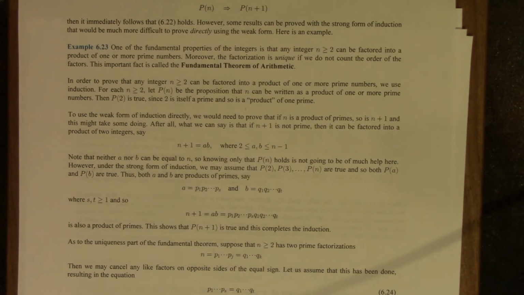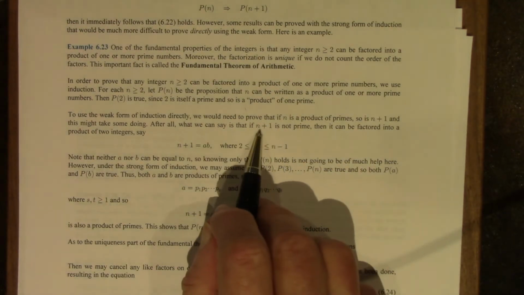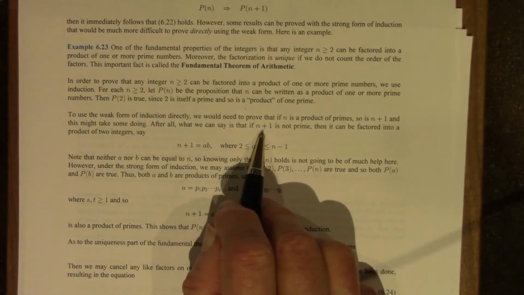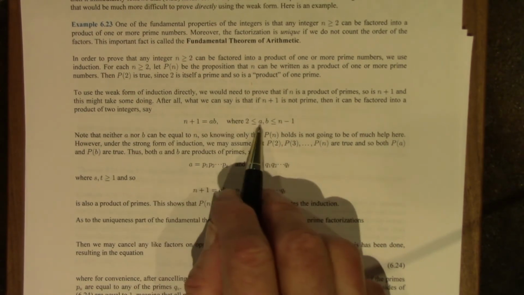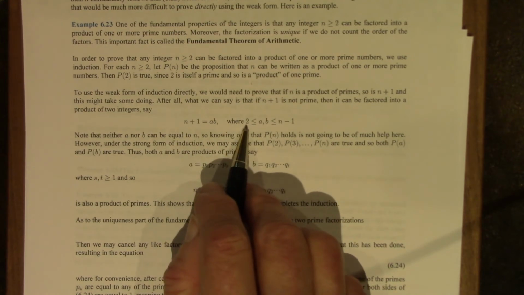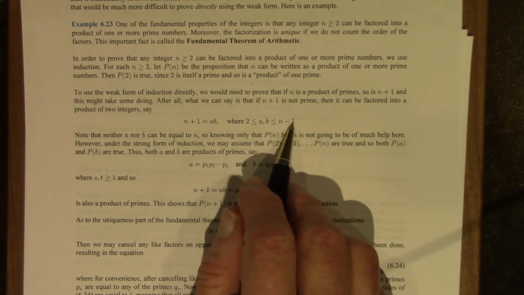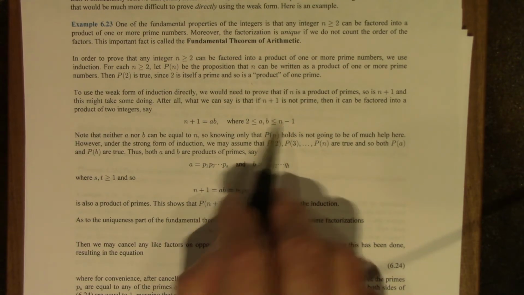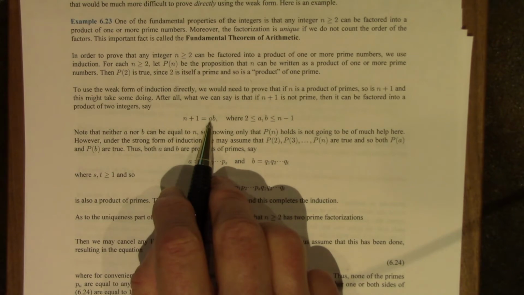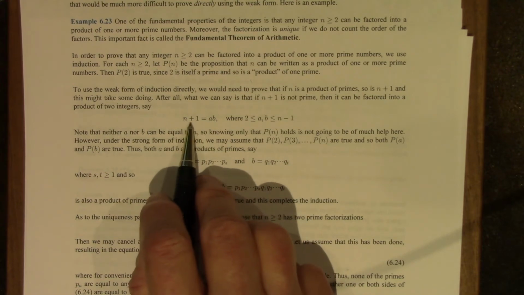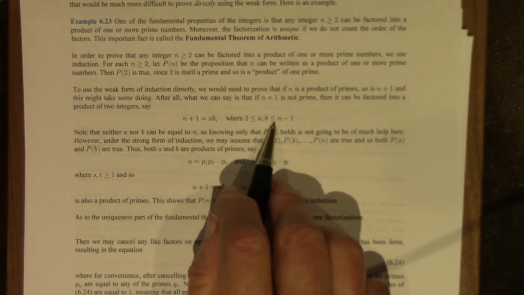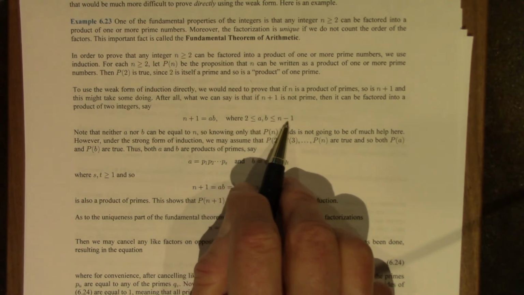What we can say is that if n plus 1 is not prime, then it can be factored into a product AB, where A and B are bigger than or equal to 2, but less than or equal to n minus 1. In fact, since A is bigger than or equal to 2, B has to be less than or equal to n, but it can't be n because 2n is already bigger than n plus 1. So A and B have to be less than or equal to n minus 1.